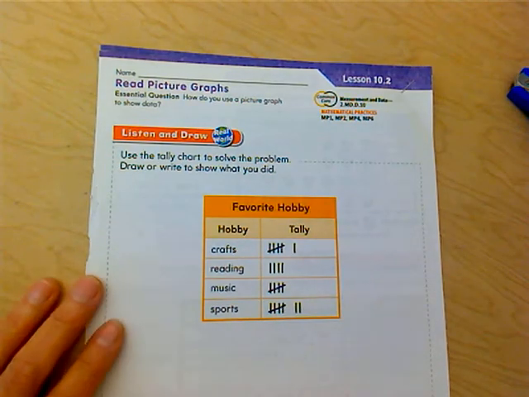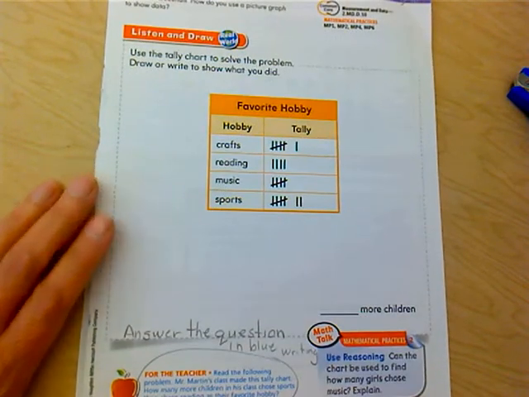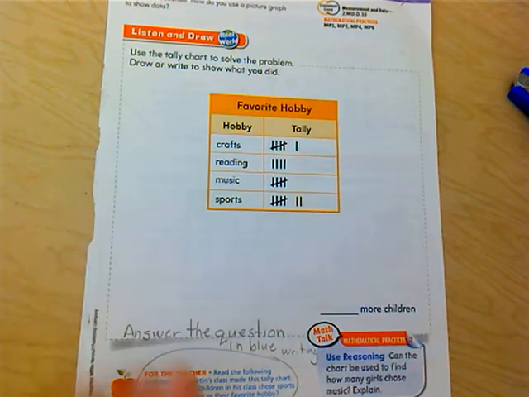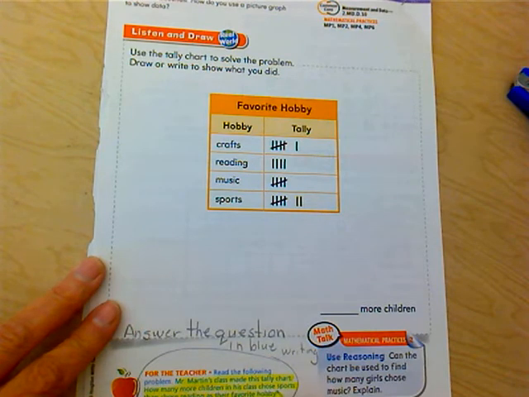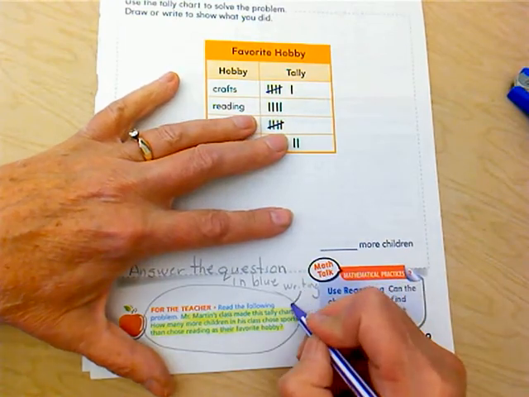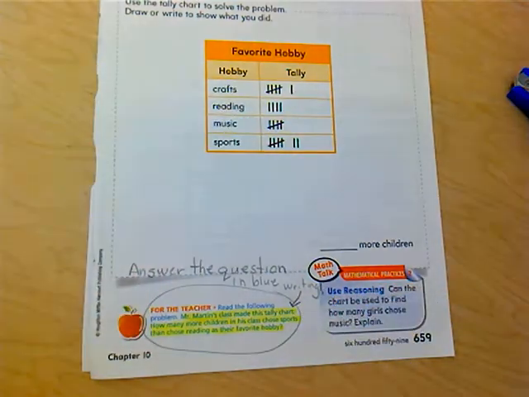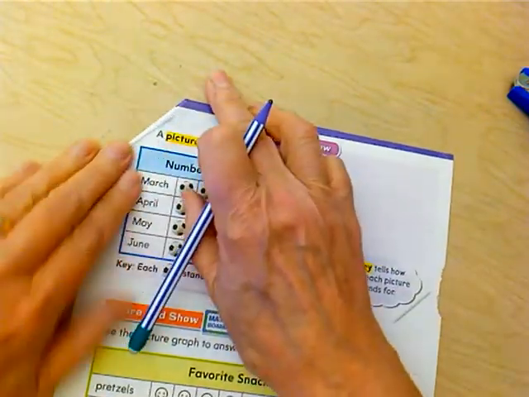And we're looking for how many more children, and the question that you need to answer is this question down here that's written in blue. It says, Mr. Martin's class made a tally chart. How many more children in his class chose sports than chose reading as their favorite hobby? So you are going to be answering the question that is written in blue at the bottom of your page. Then you're going to come over to the top of the next page with your model and draw.